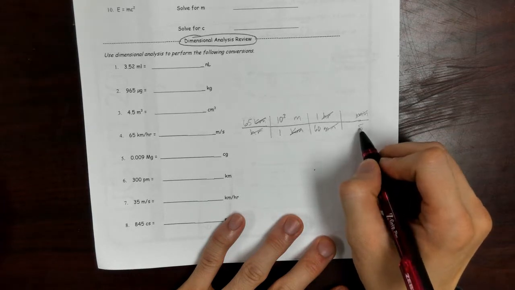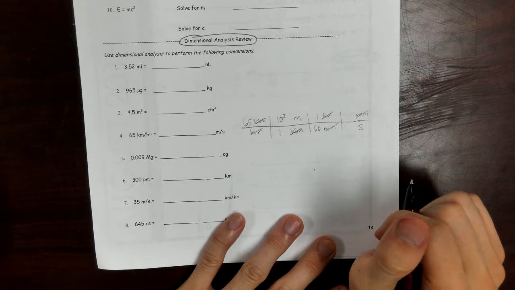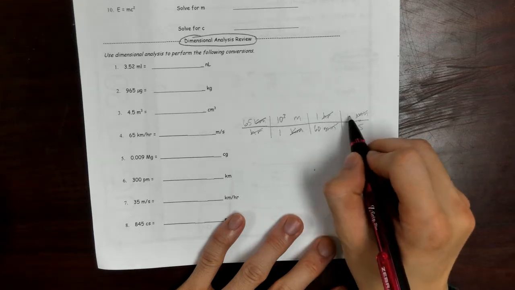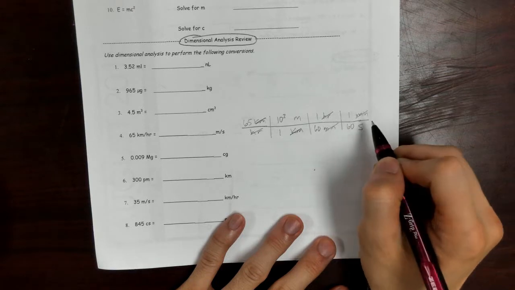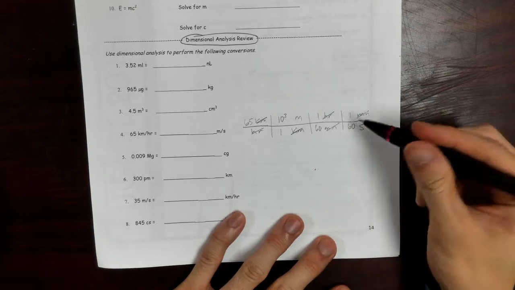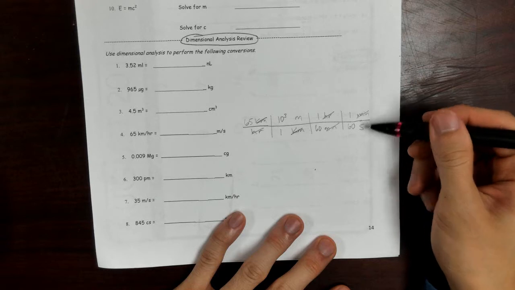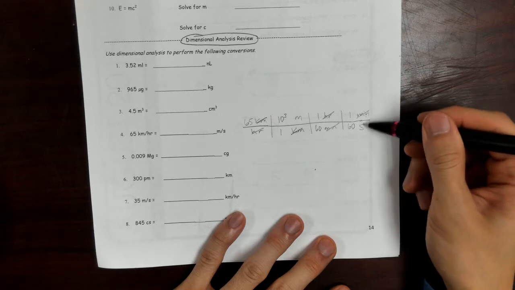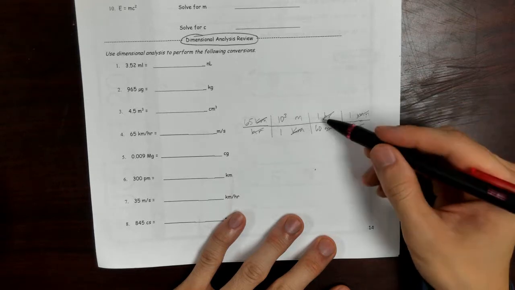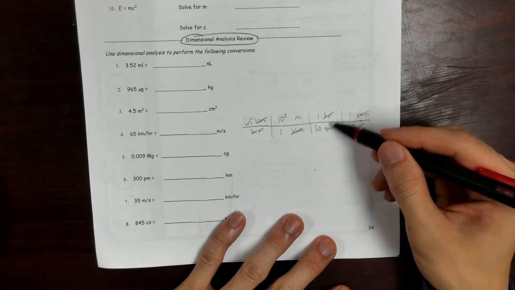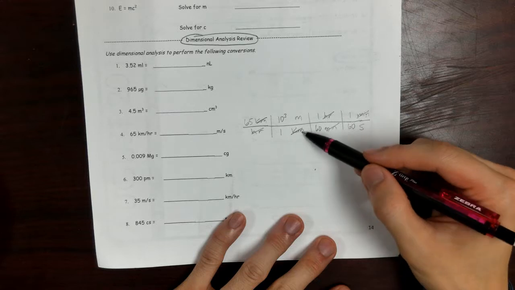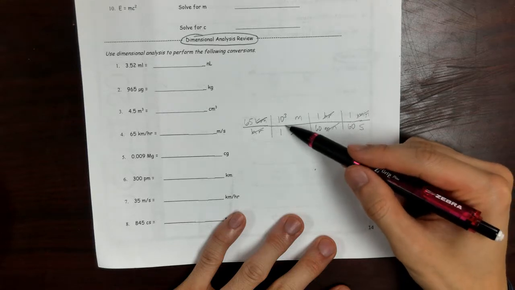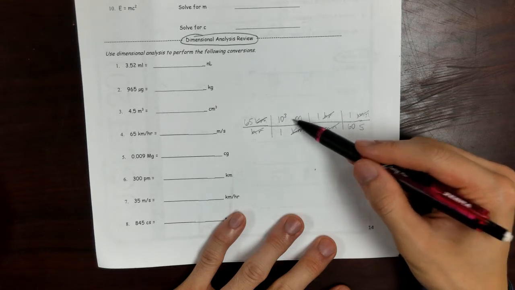Cancel, cancel. But now we need to see if it lines up correctly. So we can do 1 minute up here and 60 seconds down here. Now pause. Ask yourself, does it make sense? Is 1 minute equal to 60 seconds? Yeah, it is. Is 1 hour equal to 60 minutes? Yeah, it is. Is this correct? This is the tricky one. This is where everyone gets tripped up. Is 1 kilometer equal to 10 to the 3 meters?